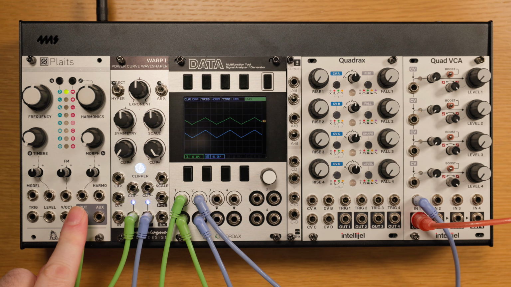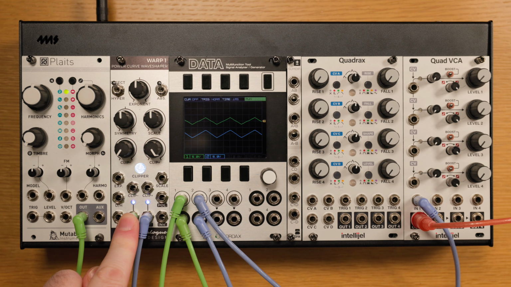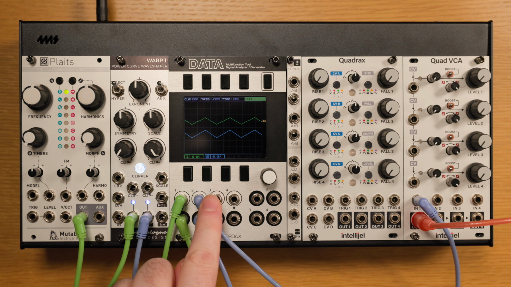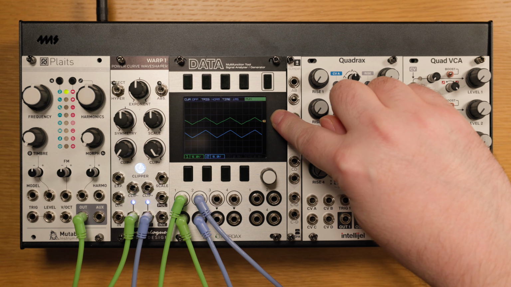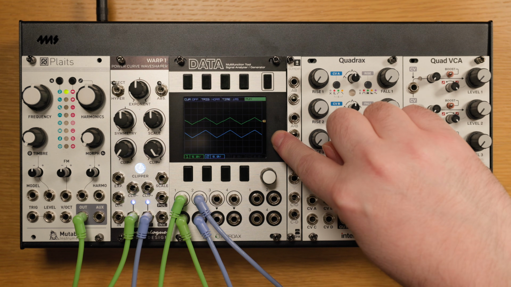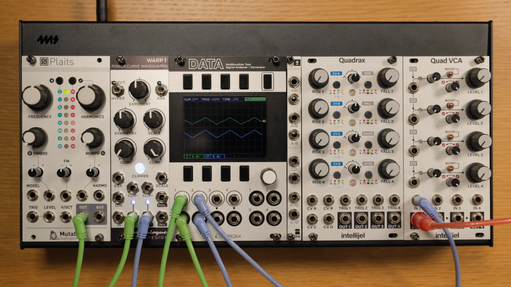I've got a triangle wave coming out of Plates going into the input of Warp 1, and then the output going out through Data and into the Quad VCA, which I'm just going to use as a simple level control. The green trace on Data is the raw triangle waveform coming out of Plates, and the blue trace is the output of that waveform as processed by Warp 1.